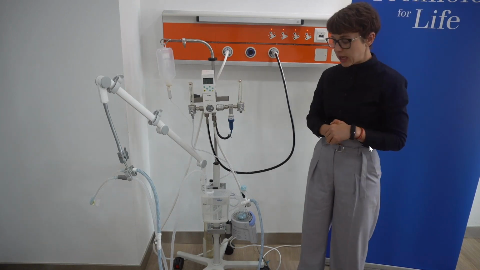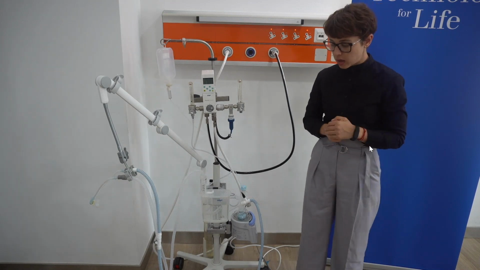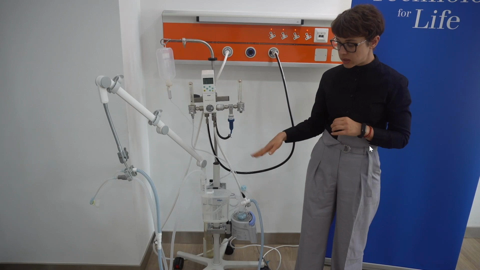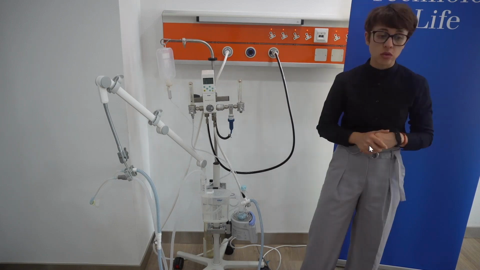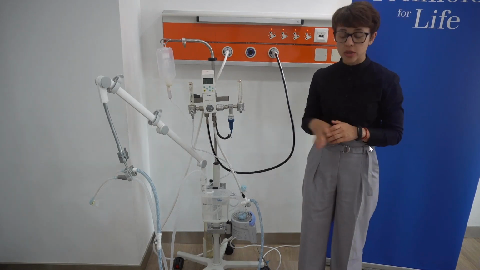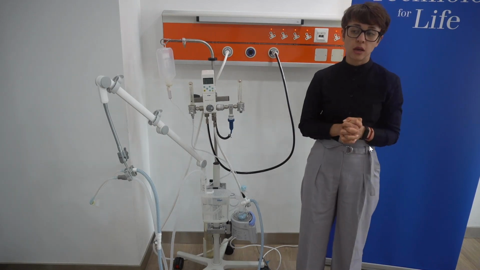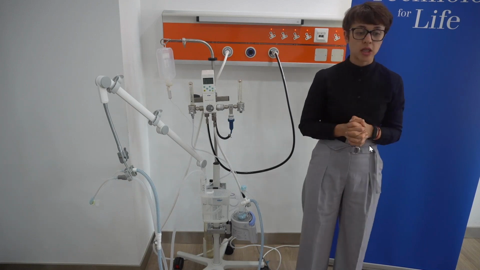It depends on what kind of solution you have, but this setup is single use, so you can just put it on the patient and discard after use. We also offer reusable circuits, which can be cleaned after each patient use.